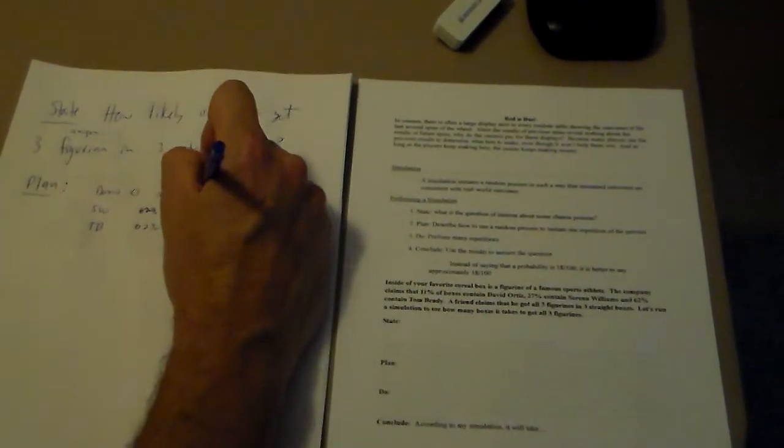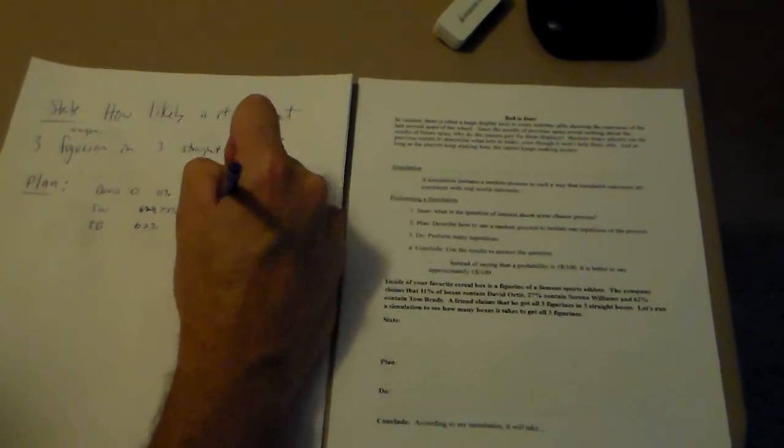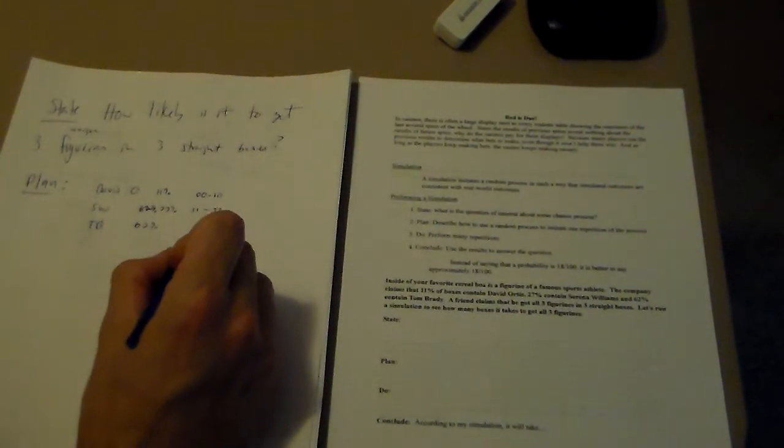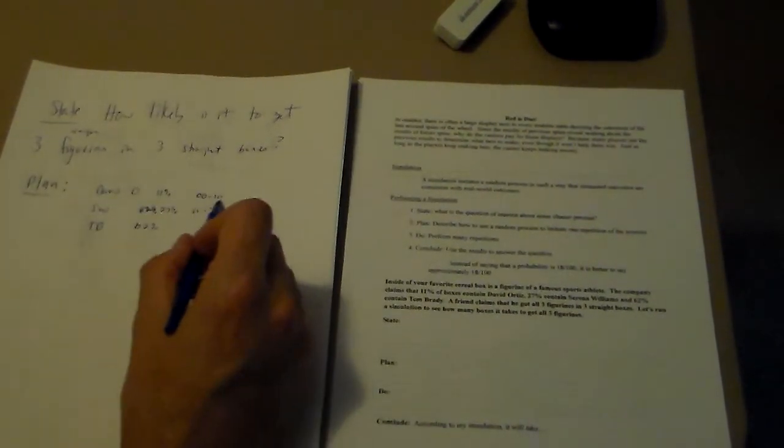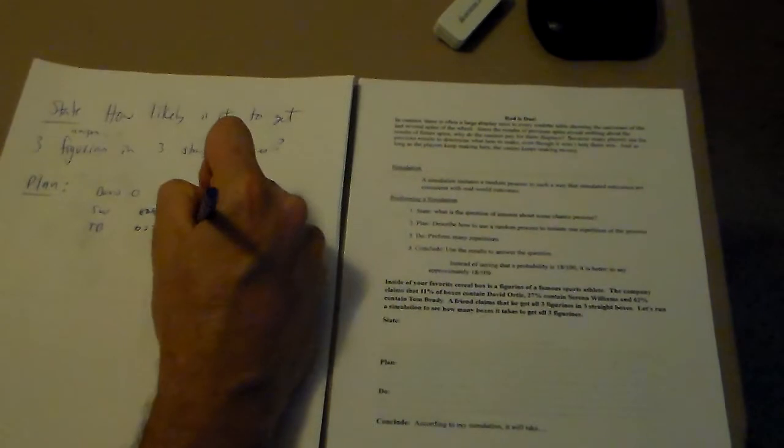So for David Ortiz, I'm going to say that's going to be 00 to 10, because that covers 11. And then the next ones are going to be 11 to, we want this to be 27, so we'd add 27 to this, or actually 26, right? Because that includes one of them. So it would be 11 to 37. That's going to be 27 of them. If you counted that out, you'd see that's 27. So therefore, what's left, because it's 100%, we have to use all of the 2-digit numbers. Then 38 to 99 is going to be Tom Brady.